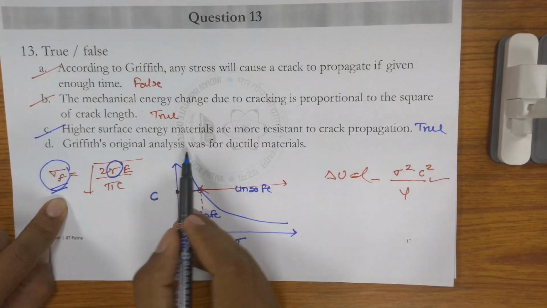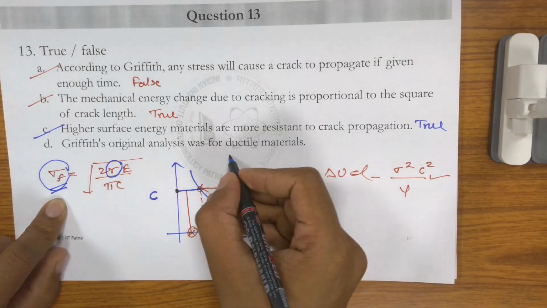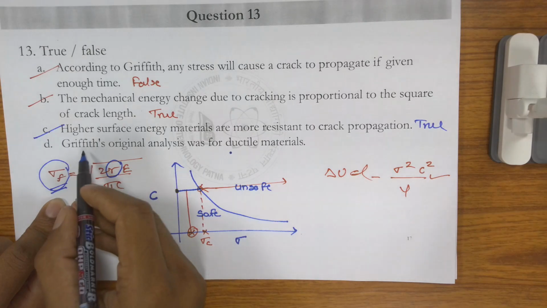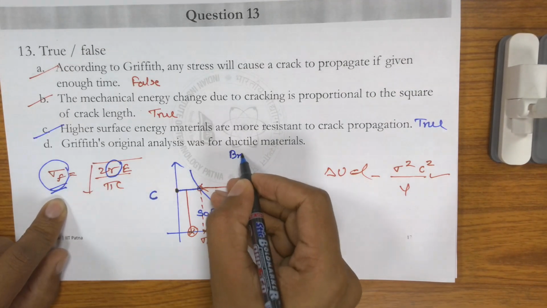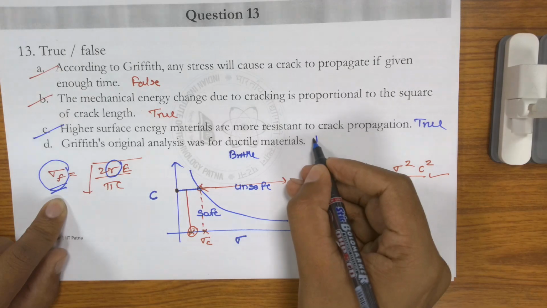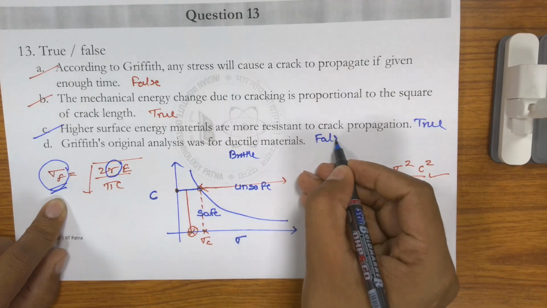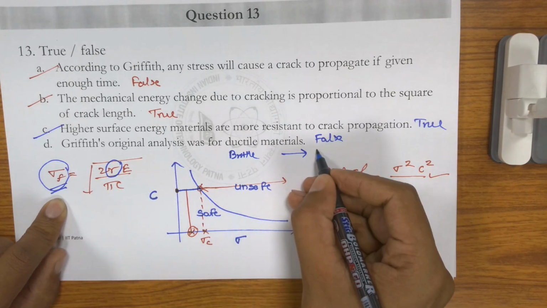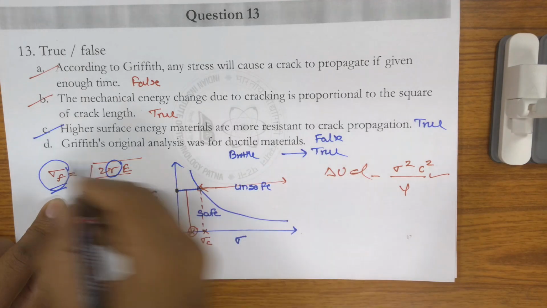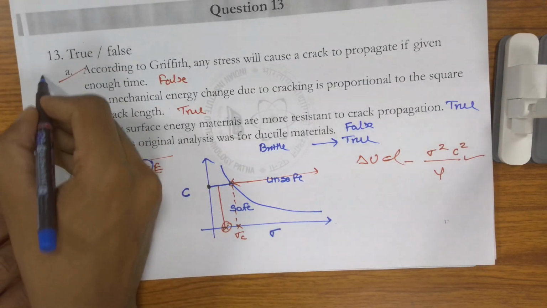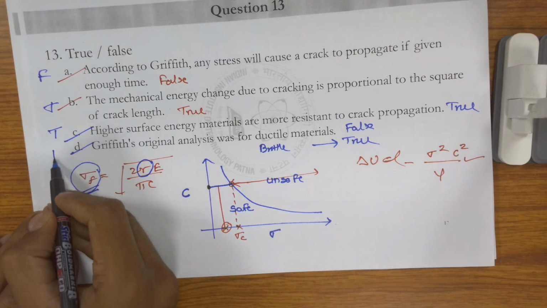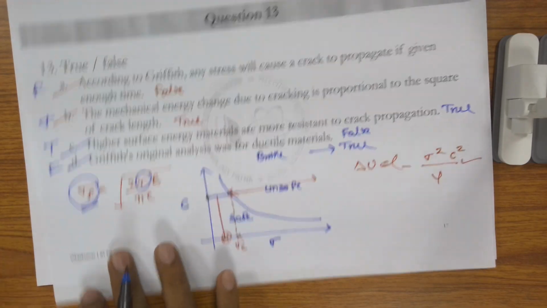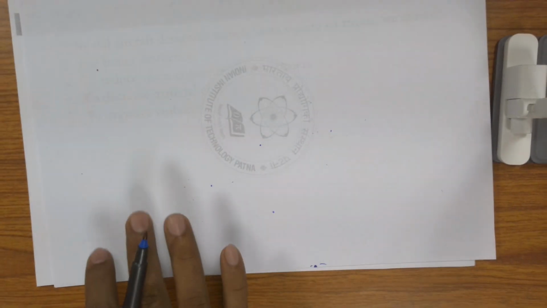Griffith's original analysis was for the brittle material. Sorry, was it for the ductile material? No, it's for the brittle material. So this statement is false. To make it true, we can write brittle. Okay, so false, true, true, and false. Let's move ahead to the next question, question number 14.